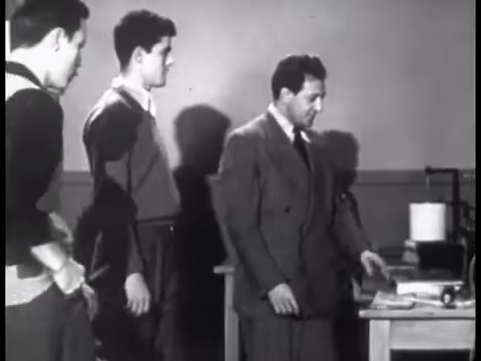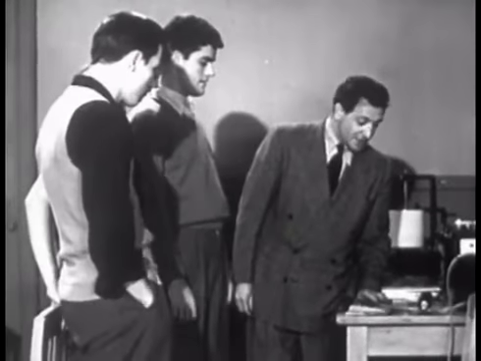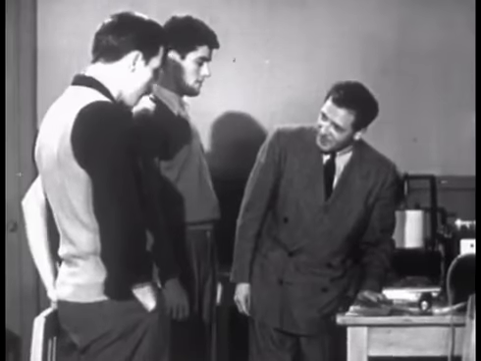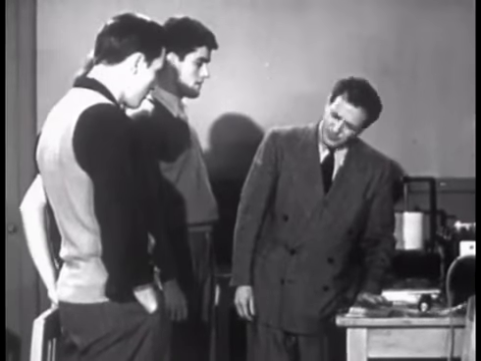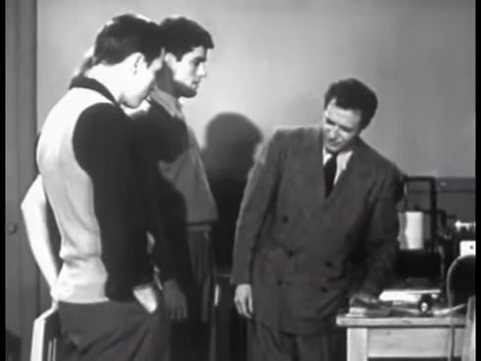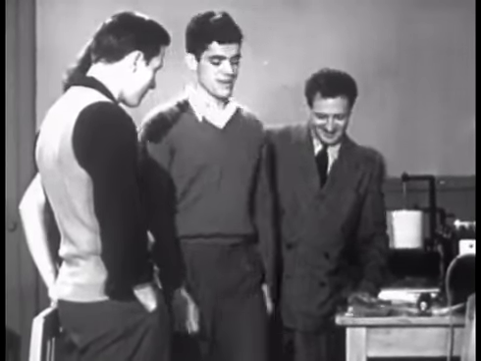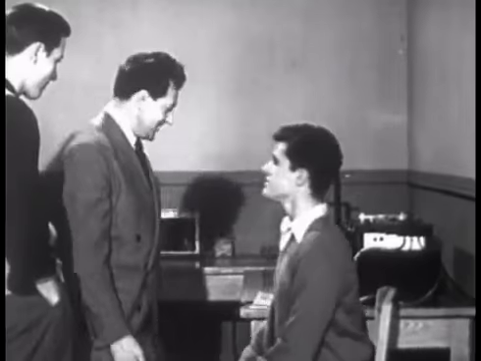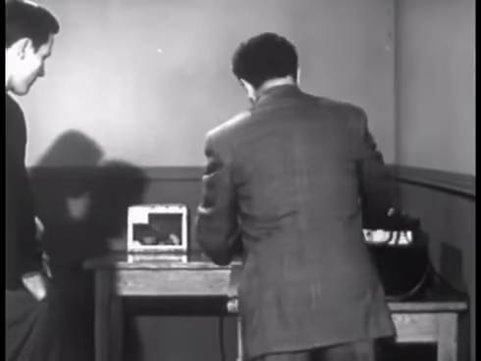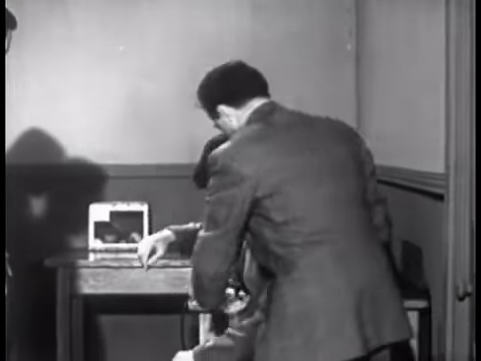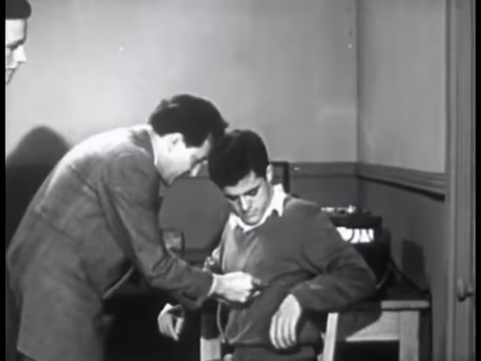This device called a polygraph measures variations in breathing and heartbeat, and so indicates emotional responses. Larry, you didn't think you would react emotionally to words. Do you want to try it? Sure. Isn't this something like a lie detector? It's been called that, but actually it measures and records all kinds of emotional responses.